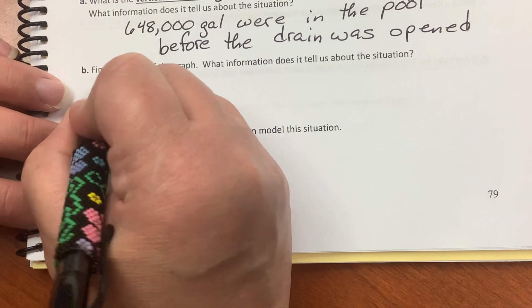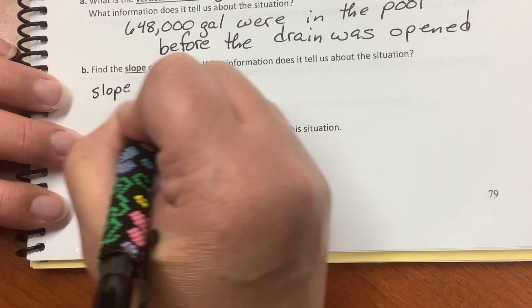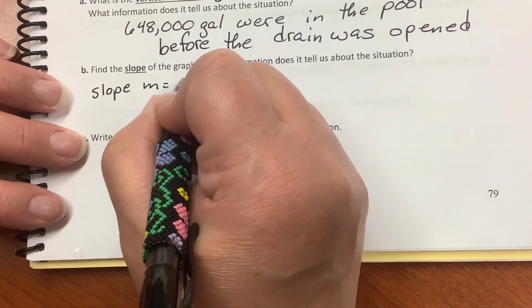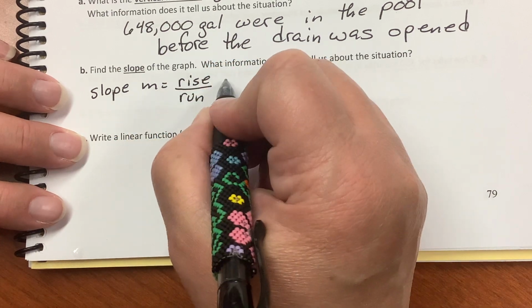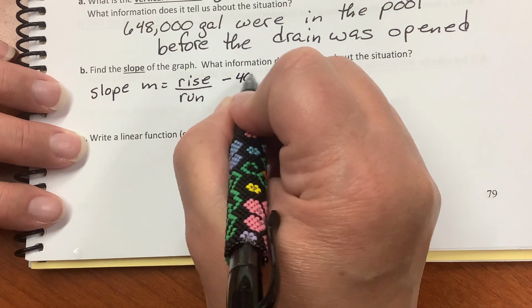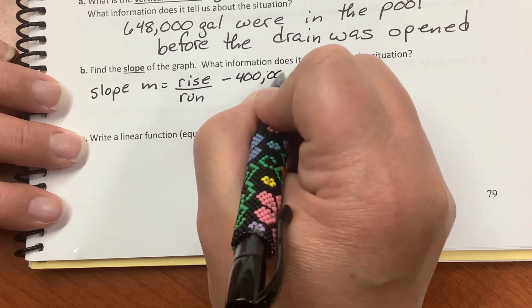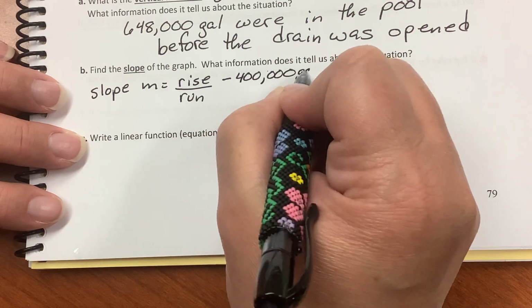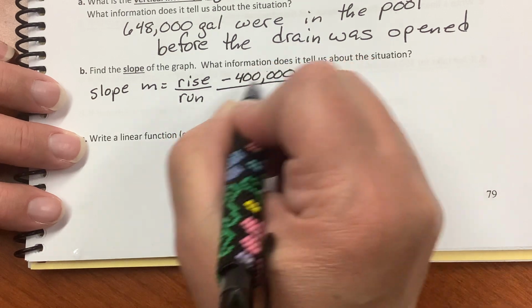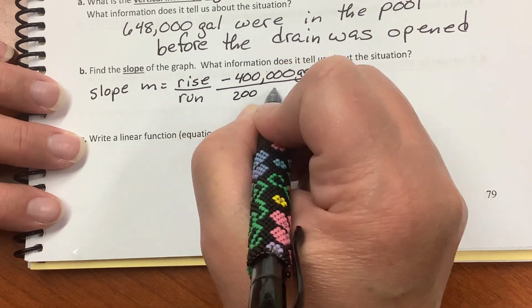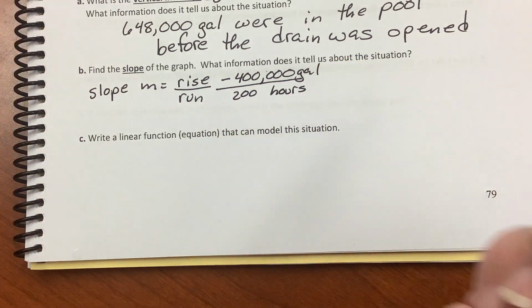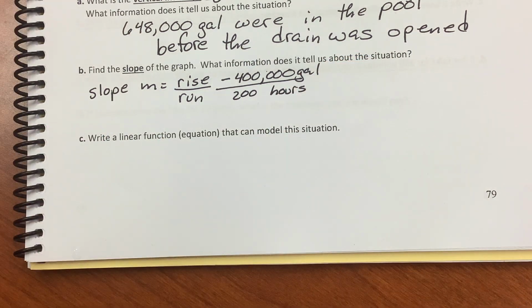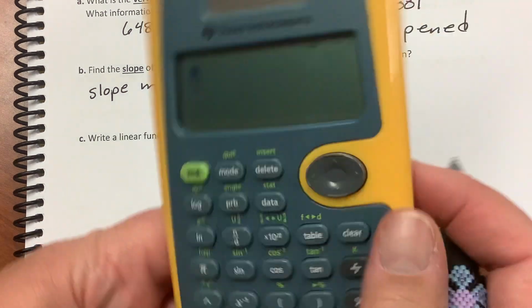Slope m equals rise over run. And in this case, it's negative 400,000 gallons of water, because that's going to be important in a minute, over 200 hours. So I have to put that into my calculator. I mean, of course, I could divide, but you've met me, I'm a bit lazy.